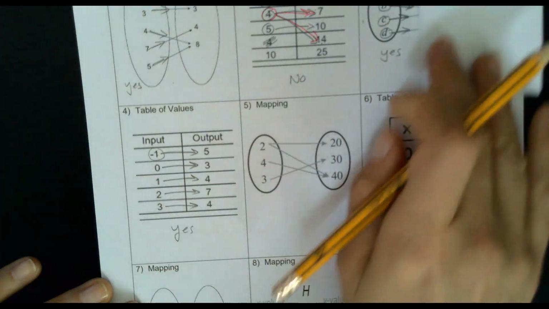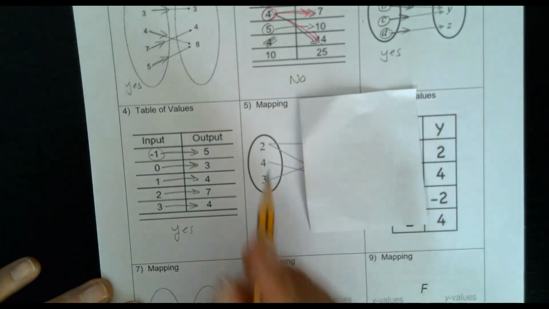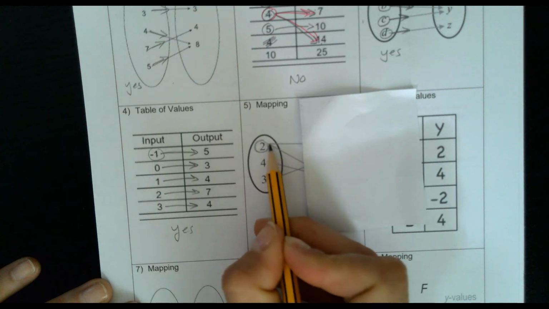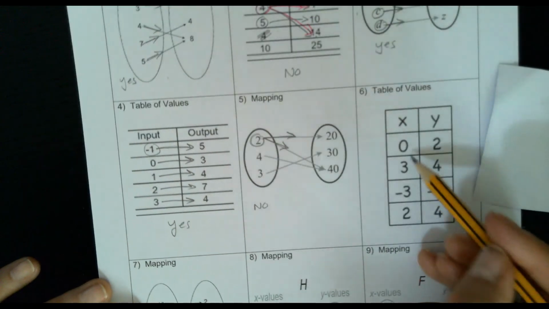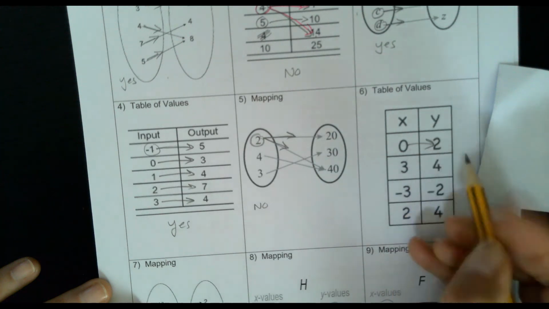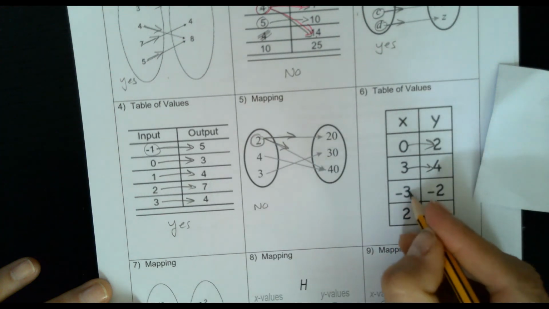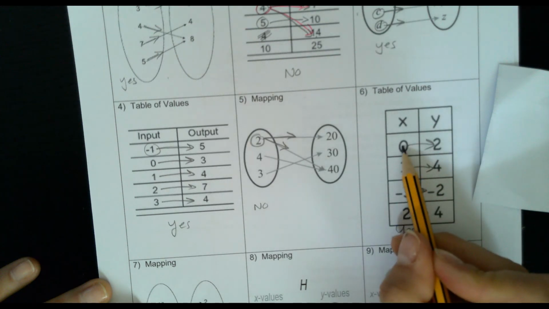Let's look at this mapping. It looks confusing, so I'm going to cover up. Look at this 2. If I push 2 on the vending machine, pop comes out and chips. So no, it's not a function because this input has two outputs. Okay. Does this have repeats? No. So if I push 0, 2 comes out. I push 3, 4 comes out. -2. Yeah, it's a function because every time I put one thing in the input, one output comes out.